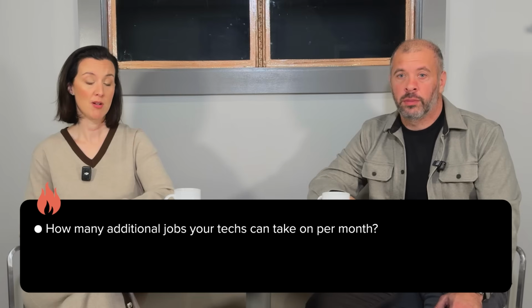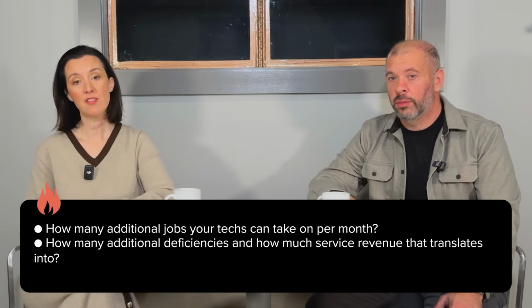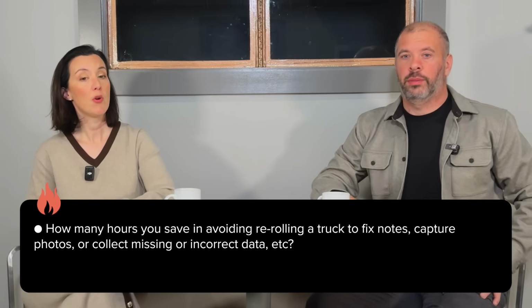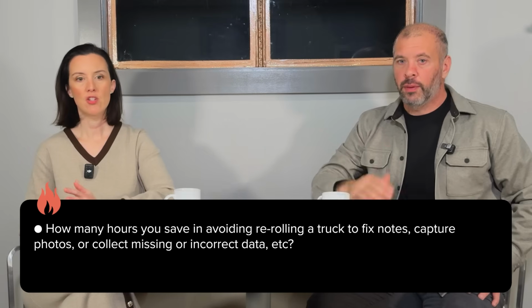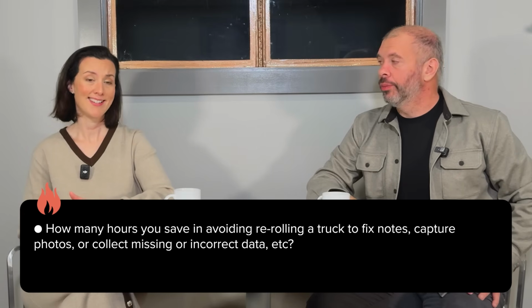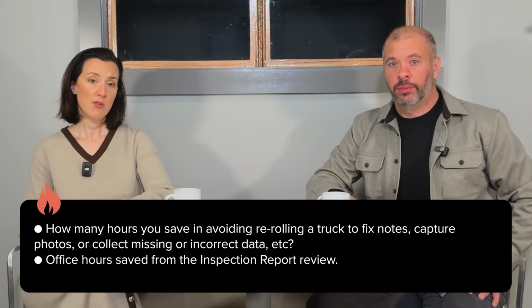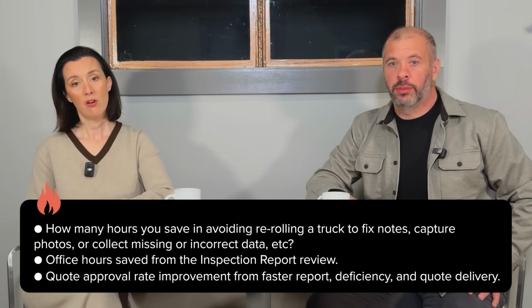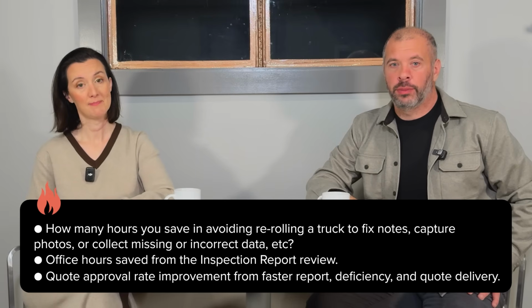Other areas to investigate and include in your business case, or ROI, are how many additional jobs your tech can take on per month, how many additional deficiencies and how much service revenue that translates into, and how many hours you save in avoiding re-rolling a truck to fix notes, capture photos, collect missing or incorrect data, etc. Also consider office hours saved from the inspection review, and quote approval rate improvement from faster report, deficiency, and quote delivery, etc. The point here is we want to fully scope the impact to build a well-rounded business case.